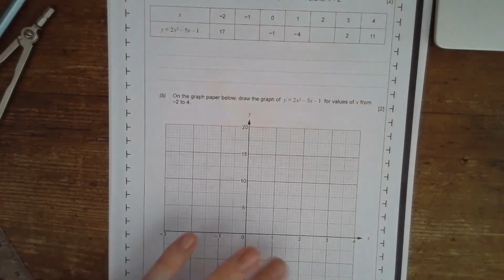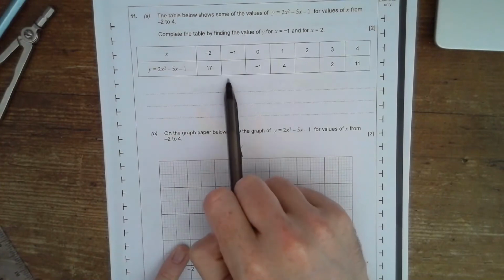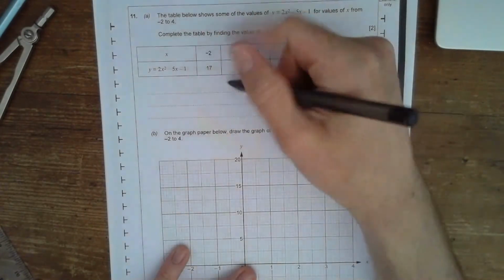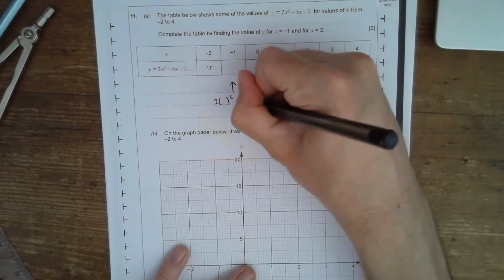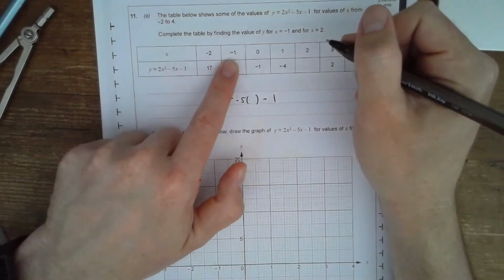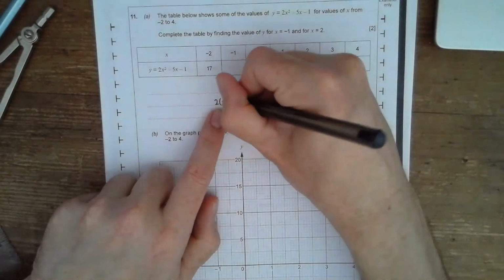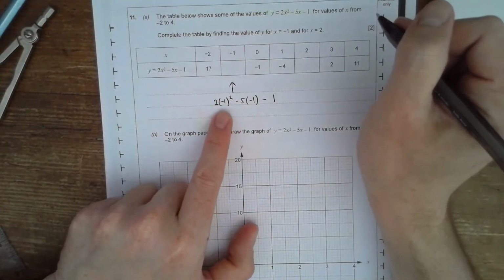Okay then, we're asked to find some missing values in the table. We're told what the value of x is. We need to find out what the value of y is related to that formula. Now the way that I do this is we just change the x to open brackets, and then whatever the value of x is, the number above goes in here. So -1 goes in there, -1 goes in there. Okay, you now work through this using BIDMAS.